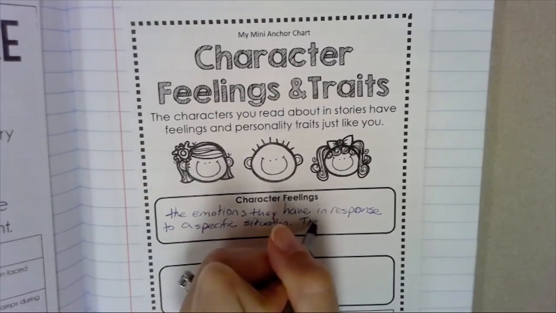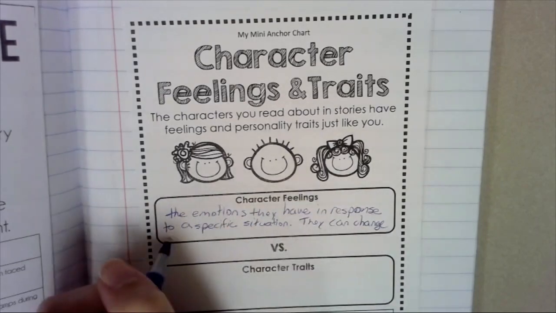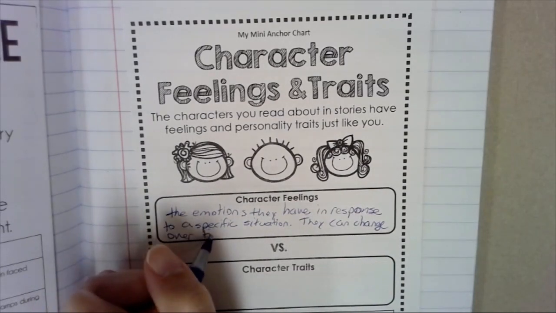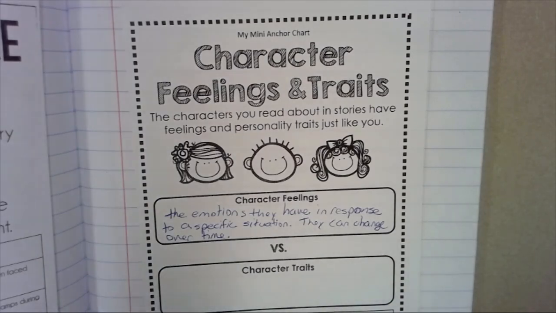They can change over time. So the emotions they have in response to a situation. So if they wake up late for school, what are the emotions they have? You know, some people might just be like, oh no, hurry up and get dressed. Some people may break down and cry over it. Okay, that's their emotions in response to that event.